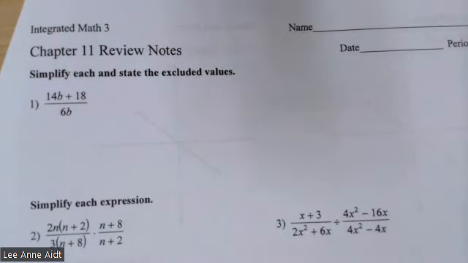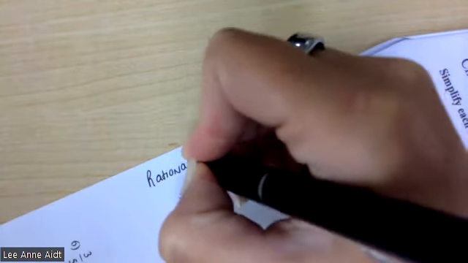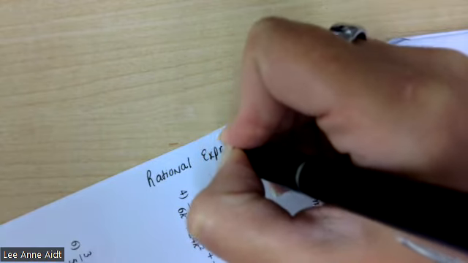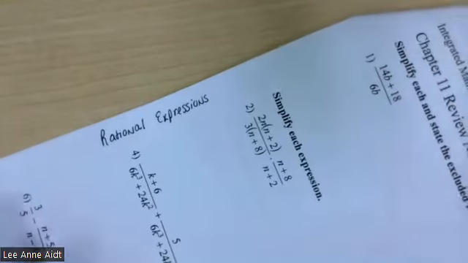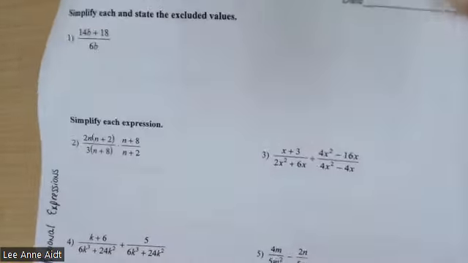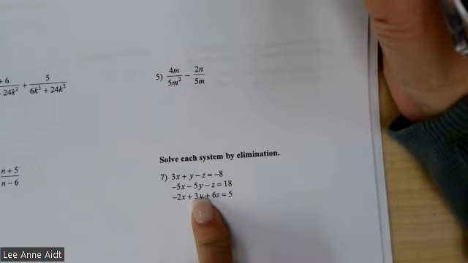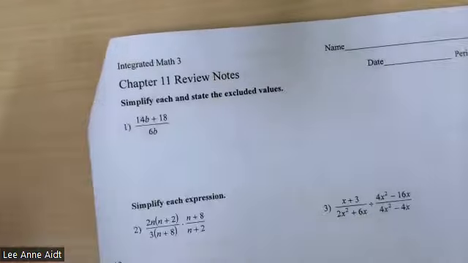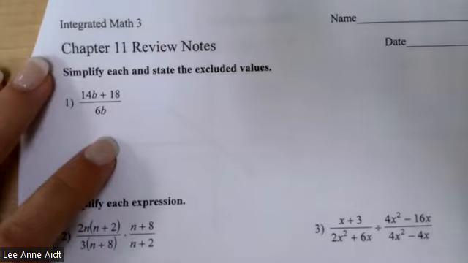All right. The first 6 problems are all rational expressions. If you're a person who likes to put the topics on your review notes, this whole page is rational expressions, minus this number 7 here, which is a solve a system in 3 variables. But anyway, okay. Number 1, simplify each and state the excluded values.